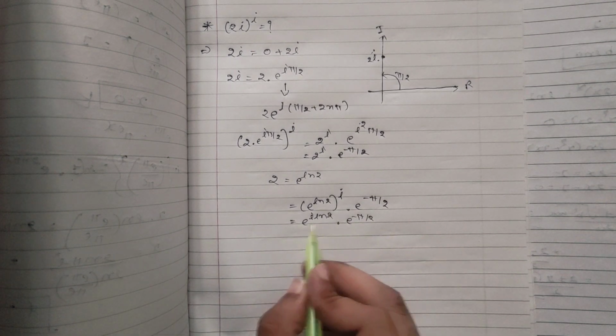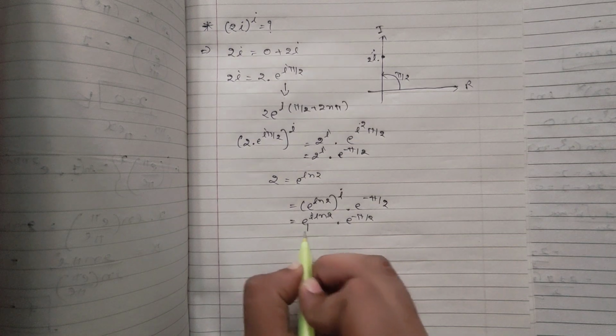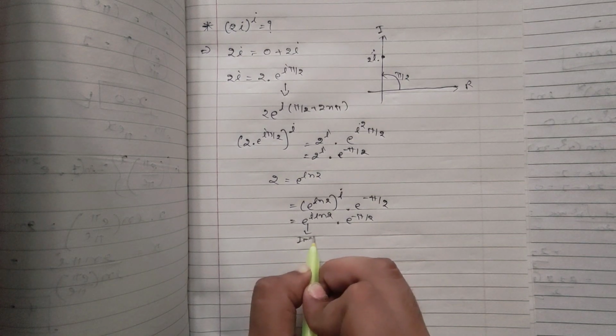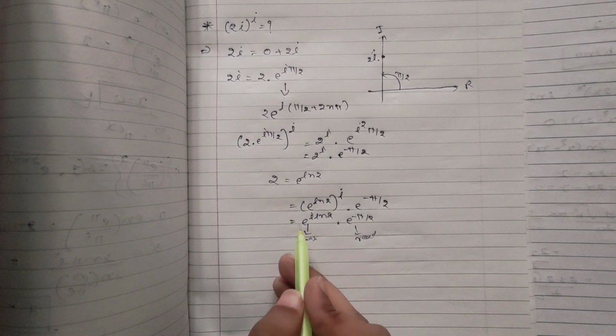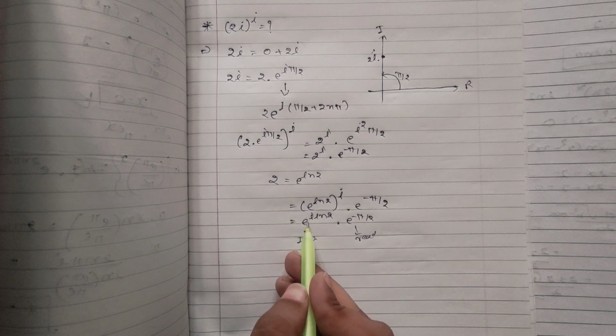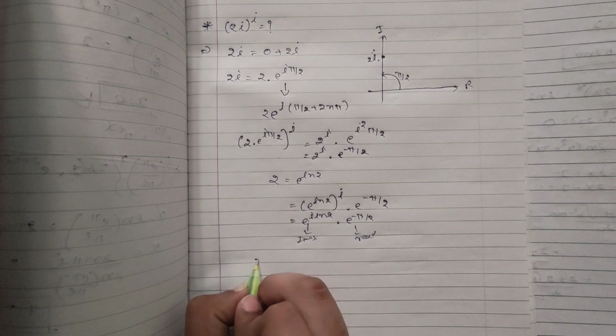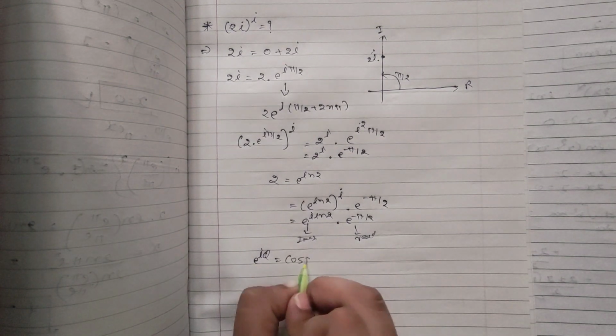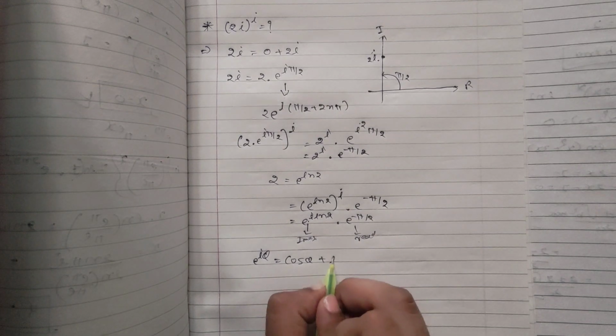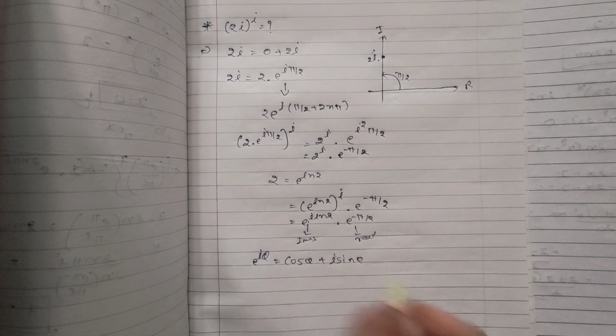Now if you pay attention in this equation, this will be our imaginary part and this will be our real part, right? So here it is in the form of e raised to iota theta, right? I am sure all of you know the formula of e raised to iota theta. It will be equal to cos theta plus iota sin theta, right?